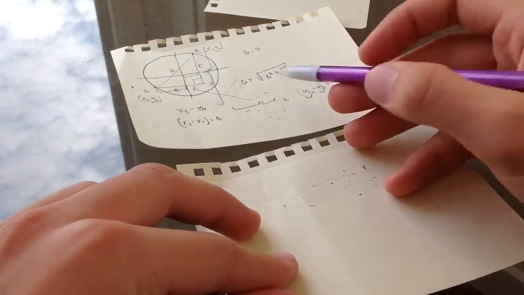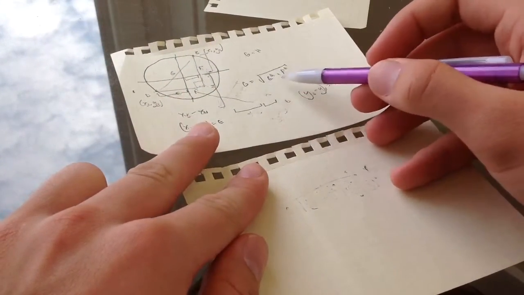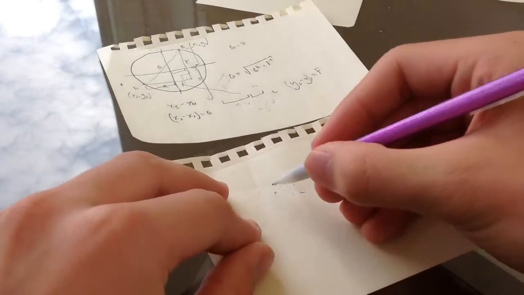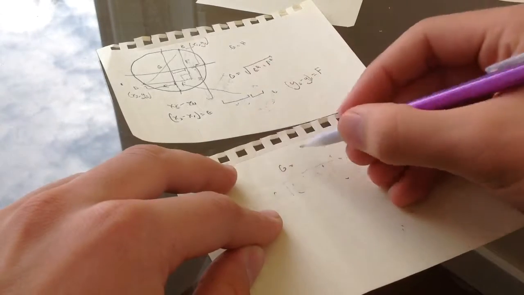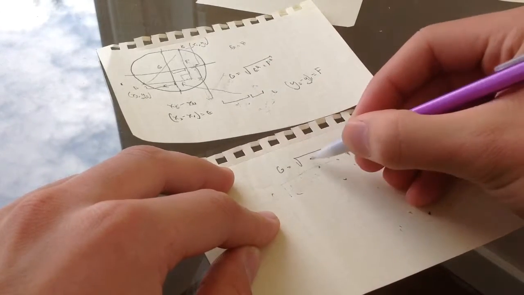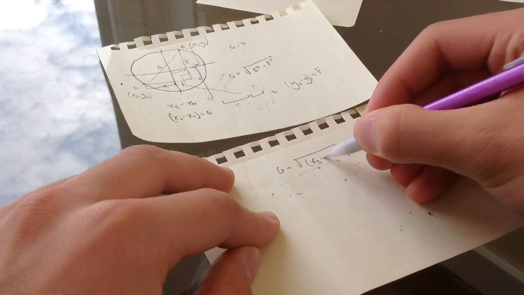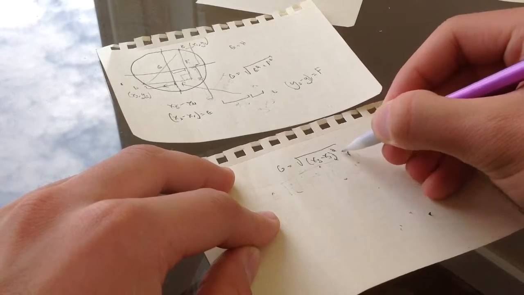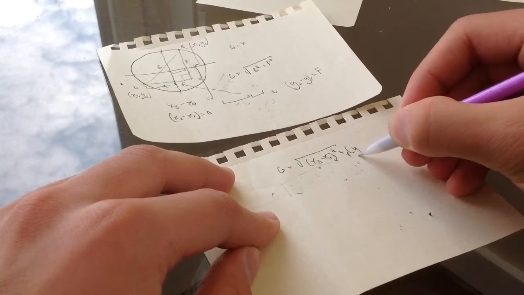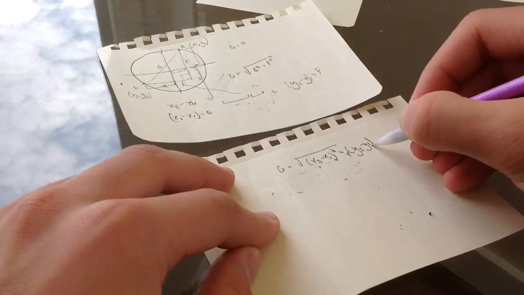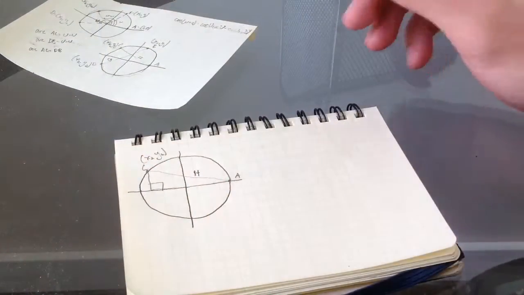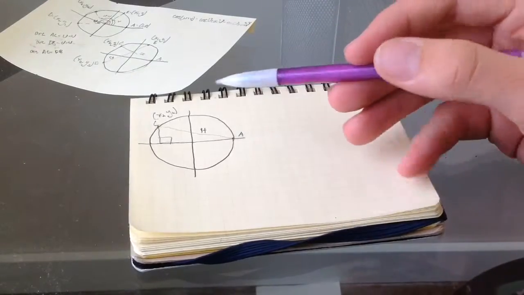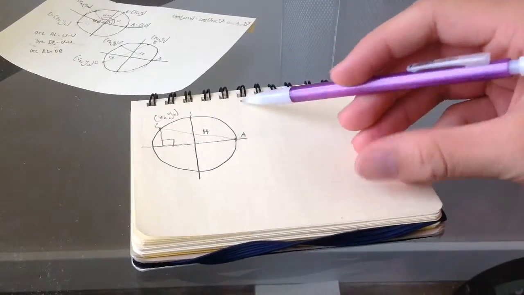Alright, so since G is equal to the square root of E squared plus F squared, it would also mean that G is equal to the square root of x3 minus x1 squared plus y3 minus y1 squared, because these equal E and F. Now we can use a similar method to find out what H could be equal to.